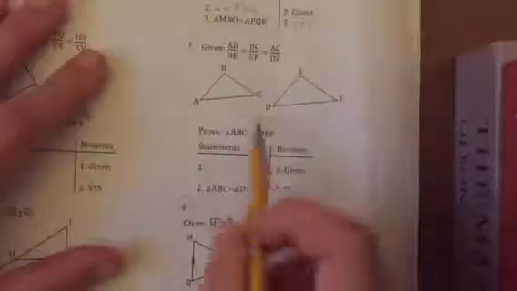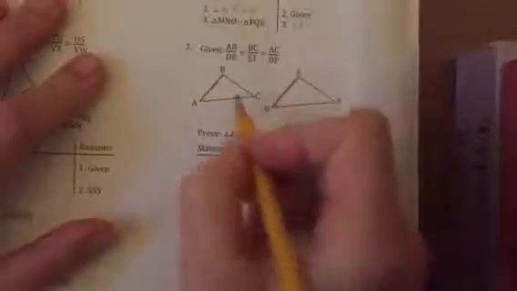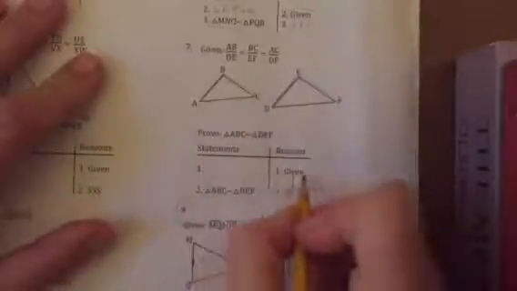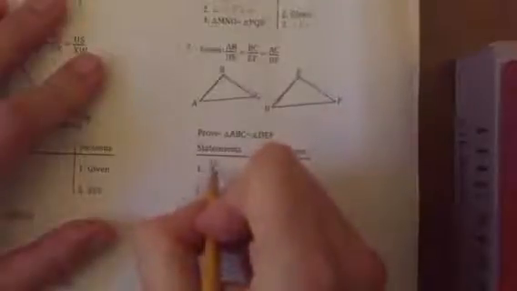I'm going to do number 7. Okay, so this one, they're telling you that AB divided by DE is the same as BC divided by EF is the same as AC divided by DF. That's the given, so that's what we write right here.